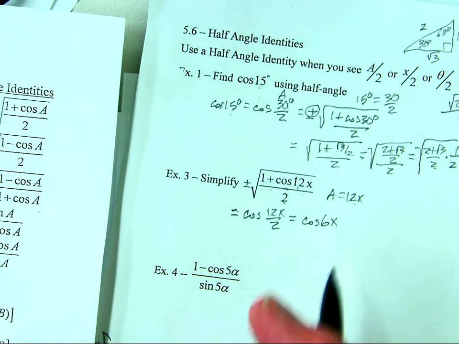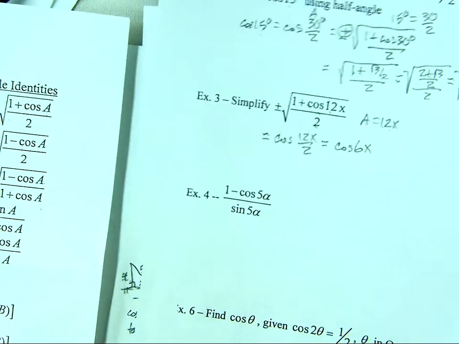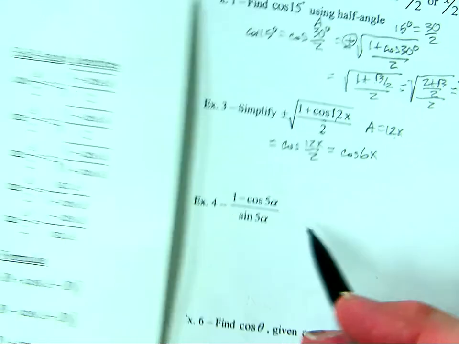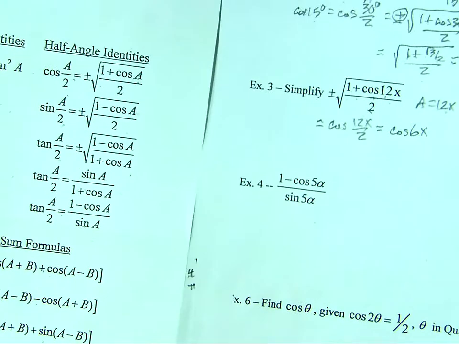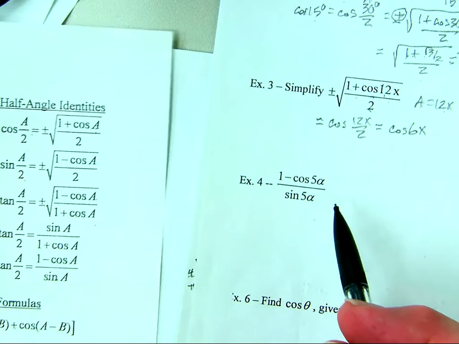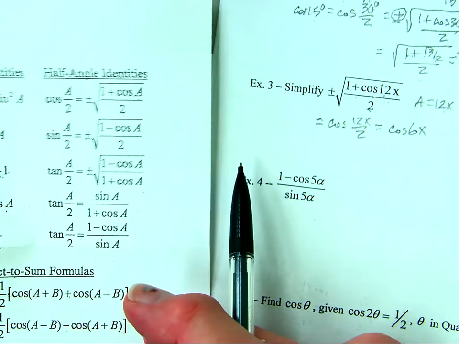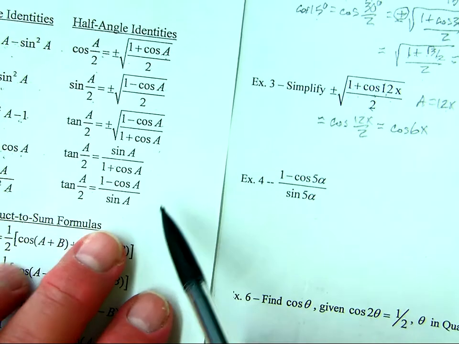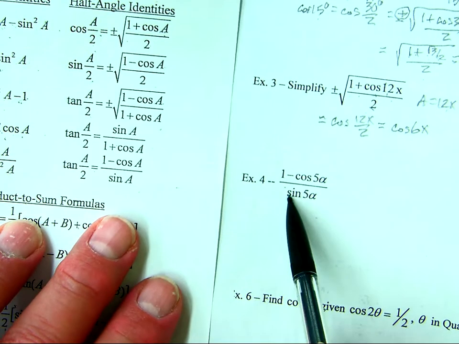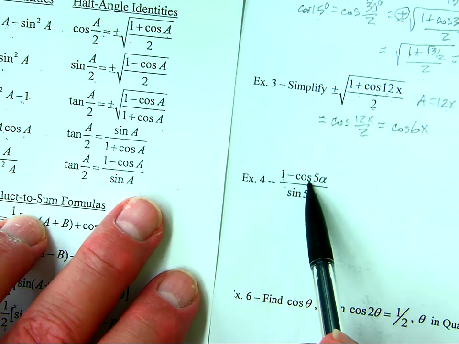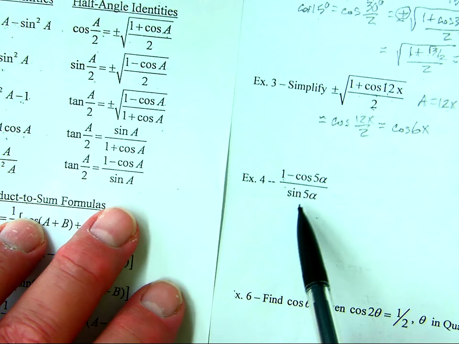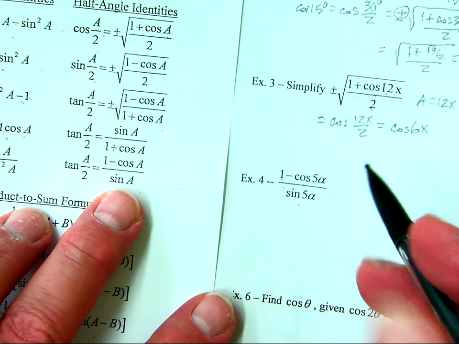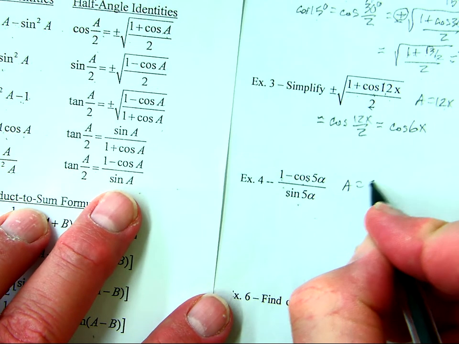Or let's go down to this next one. 1 minus cosine of 5 alpha over sine of 5 alpha. Again, look at the identity sheet. Do we see any that look like that? Let's see, 1 minus cosine over sine. That looks a lot like this third one for tangent. Can you see that those two look alike? 1 minus cosine over sine. So the next thing is, what does A match up with? Well, it looks like A matches with 5 alpha.